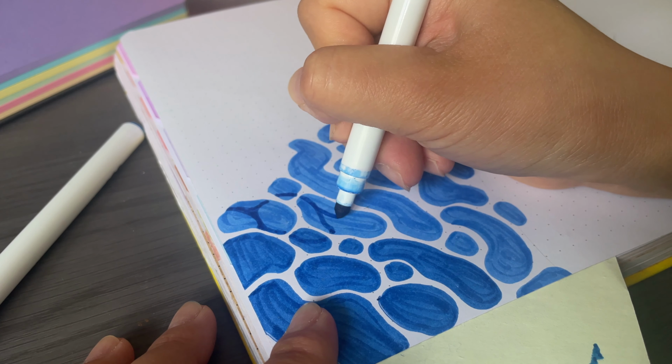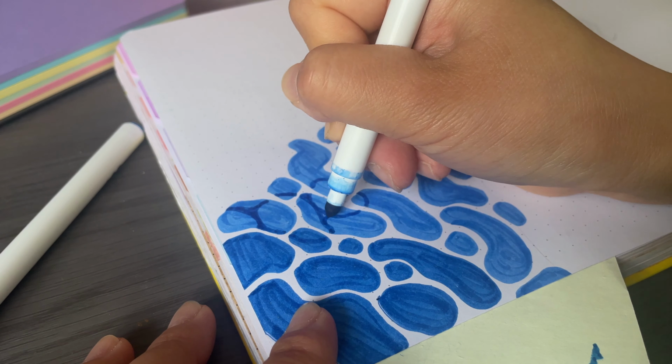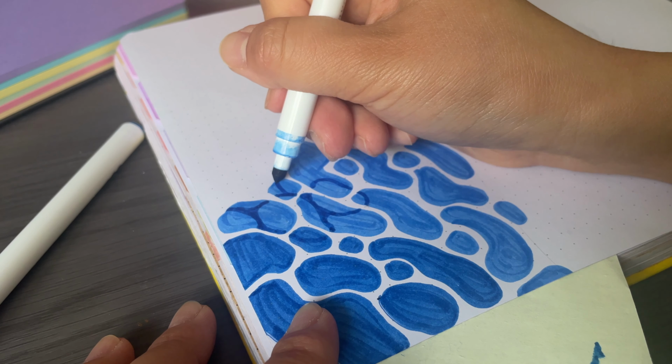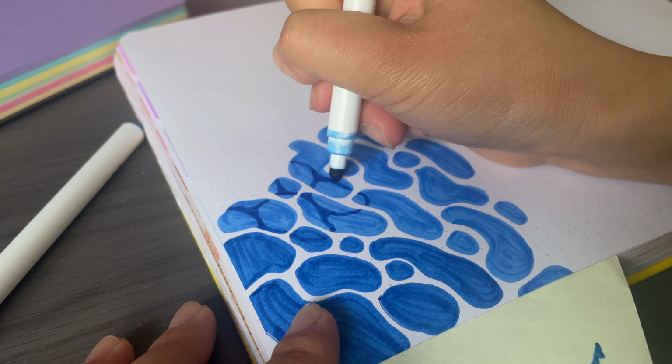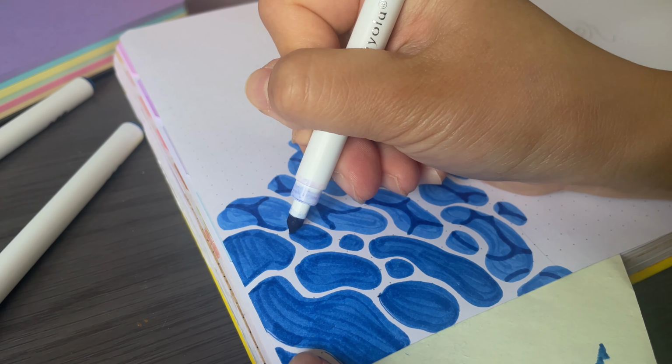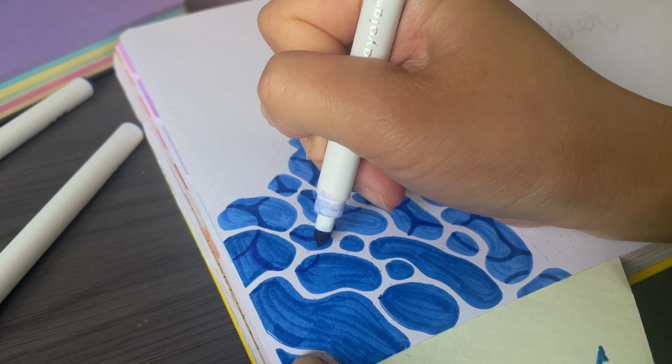The idea is that in the first instance, we are creating the lines by coloring in the blobs, so the lines being the white space around the blobs, and this time we are coloring in the lines to make the blobs appear. So I'm not sure if that makes sense. I hope it does. I think you can understand by watching the video, but if you need any additional information, just leave a comment.